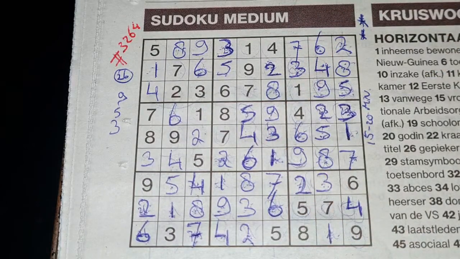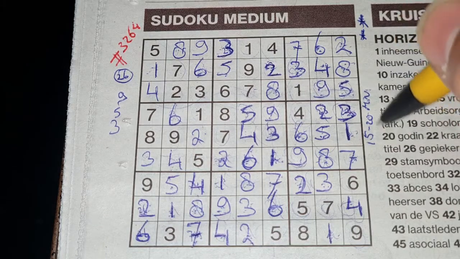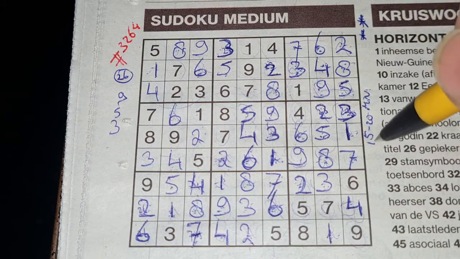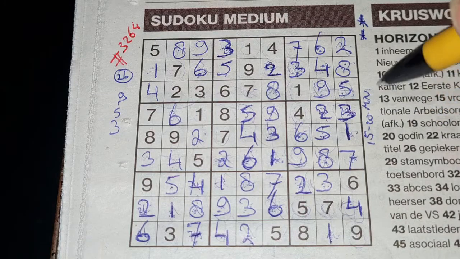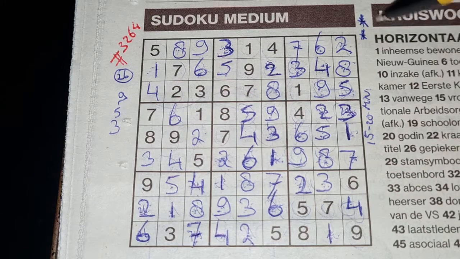Finished in 40 minutes. Wow. I'm pleased with the time because I have a time limit of 15 to 20 minutes, and I solved this in 40 minutes. So I'm very, very pleased with the time, and I like this one.